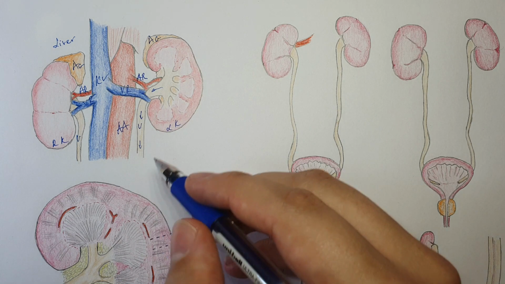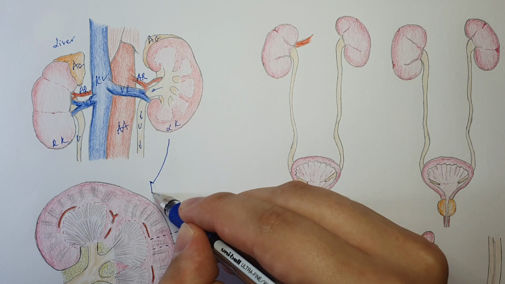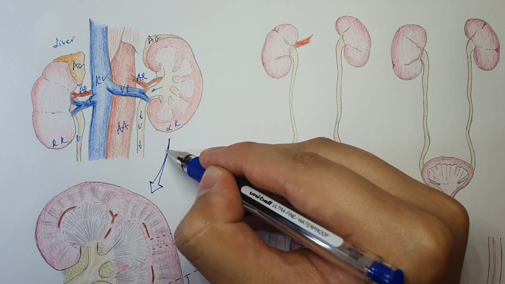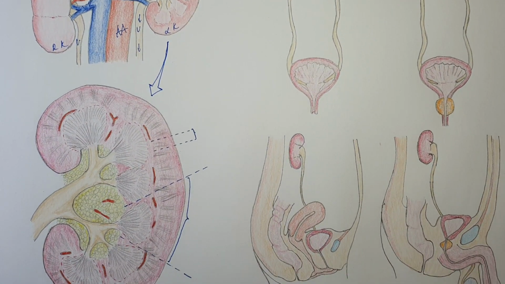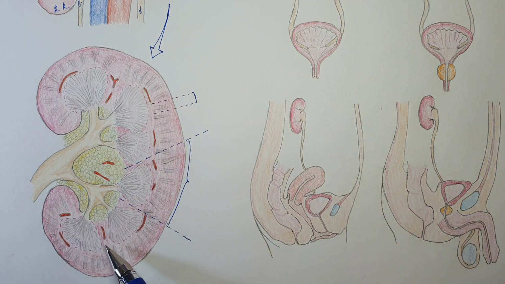So if I would take this kidney and enlarge it a little bit, we can see a little bit of its complex structure. We have two kidneys, and the main functional element of the kidney is the nephron, and every kidney has 1 million nephrons, and that constitutes most of the parenchyma of the kidney.